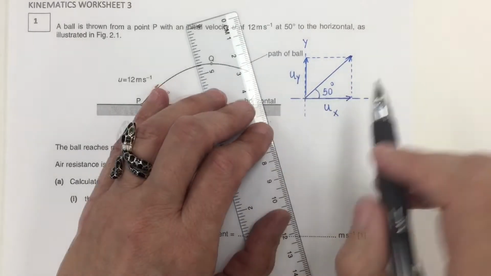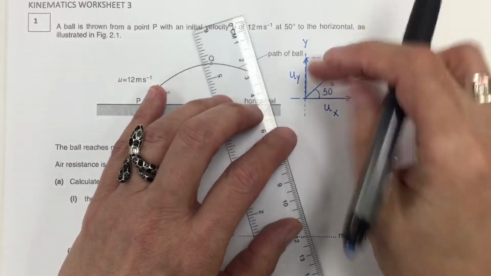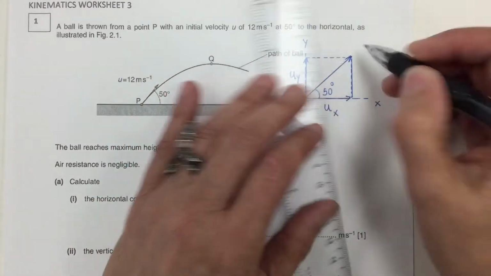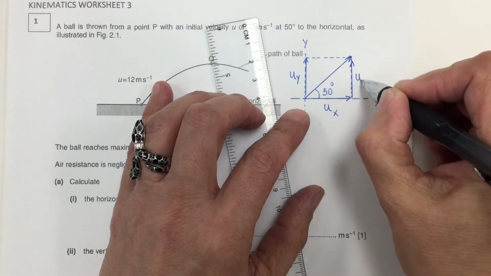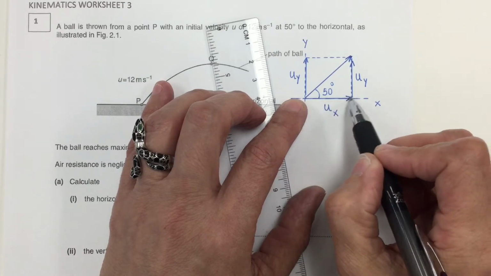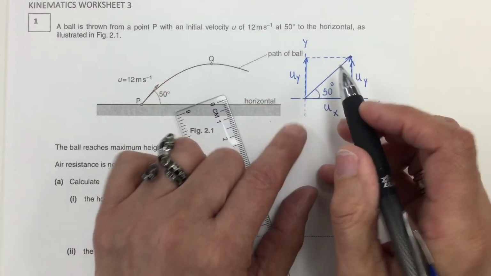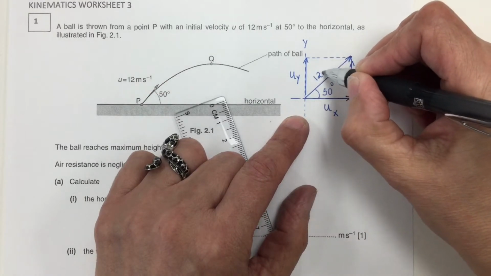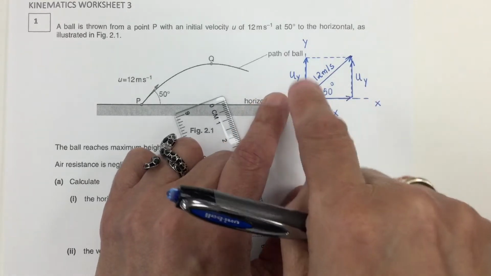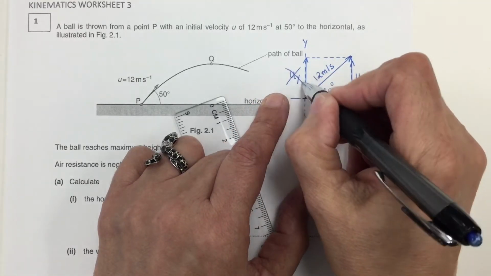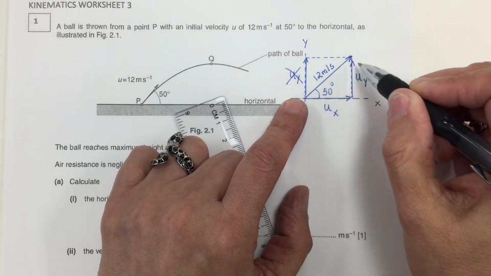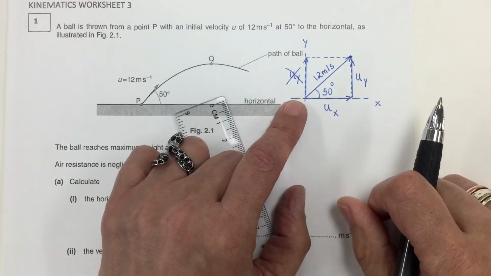Using tip to tail vector addition, I'm going to move this vector here to close the sequence. So as you see, we have tip to tail, and this is the resultant, which is 12 meters per second. Note that I did not duplicate the vertical component, so this no longer exists, and now my triangle is this one. Now we have a right triangle.